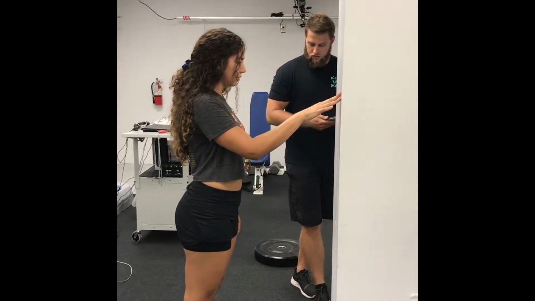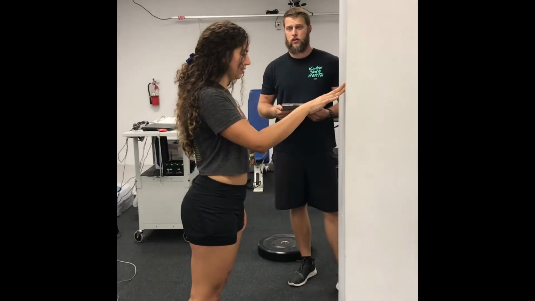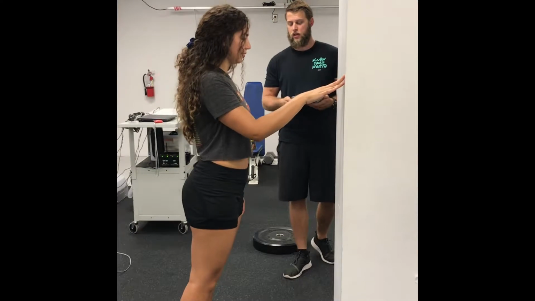Keeping it extended all the way at the bottom is the way that you're doing it, and that's the perfect way to do it. You're doing it just the way I want you to. And good. There you go.